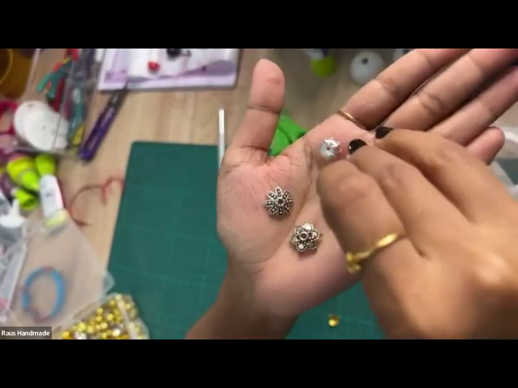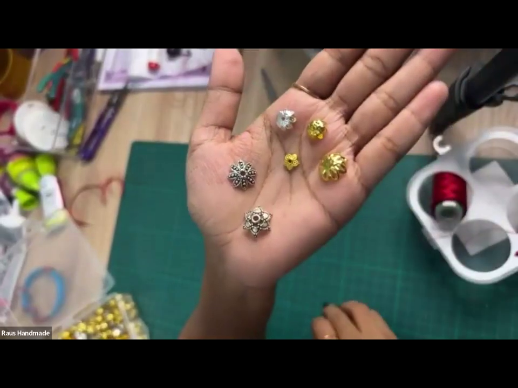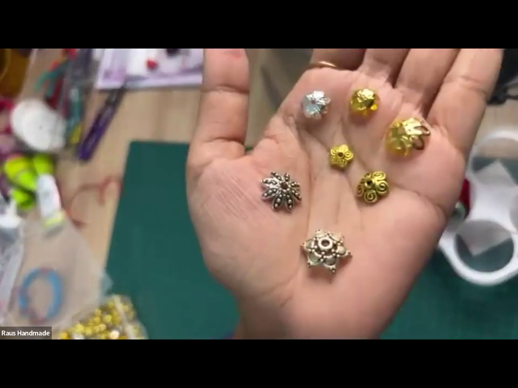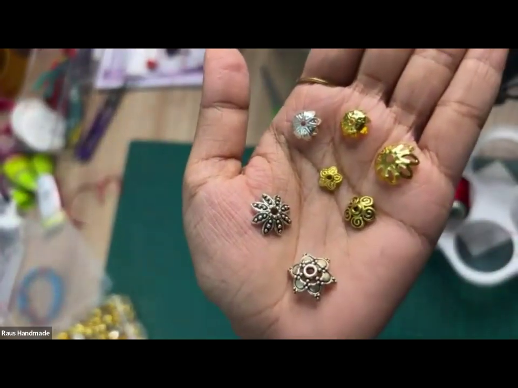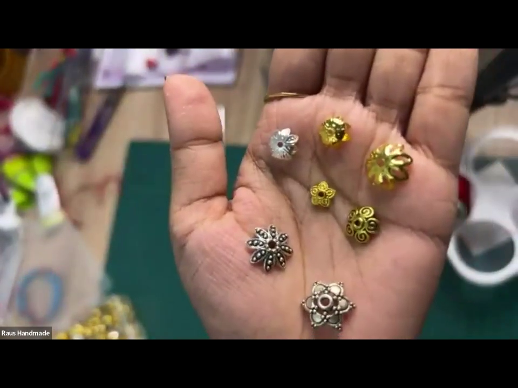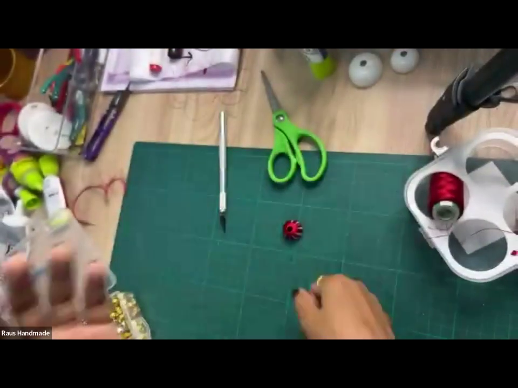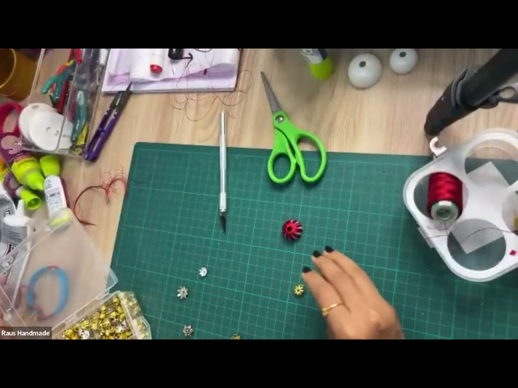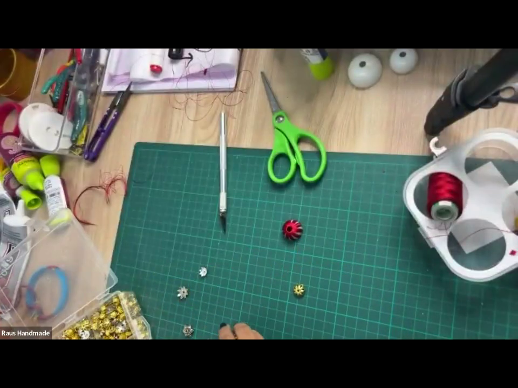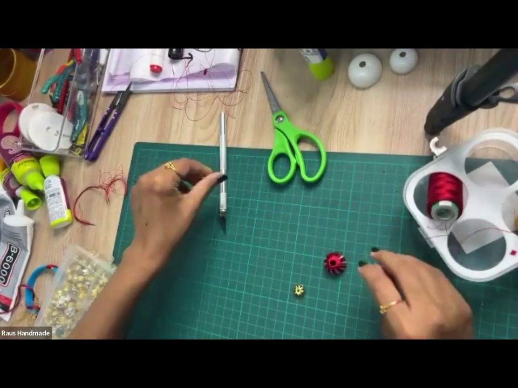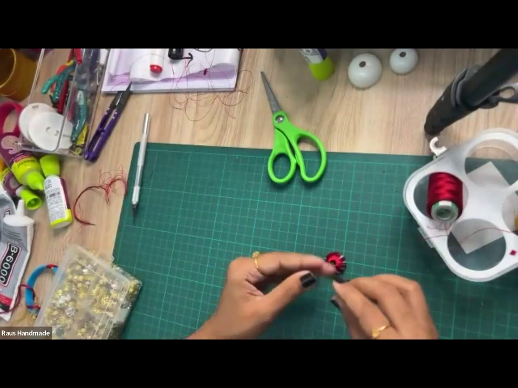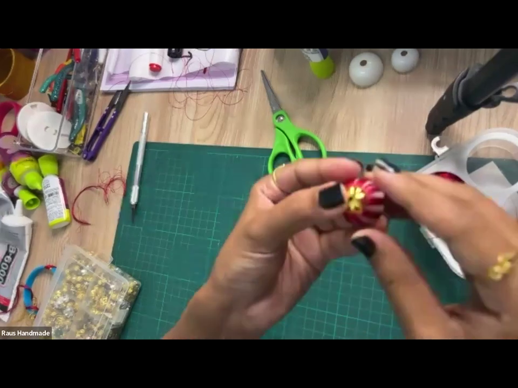So these are a few types I'm showing you. It is available in many designs. This is called a Jhumka mold cap. Basically, we use it on top of jhumkas, or we can even use it for making the neck piece. So basically, I'm going to place it like this.